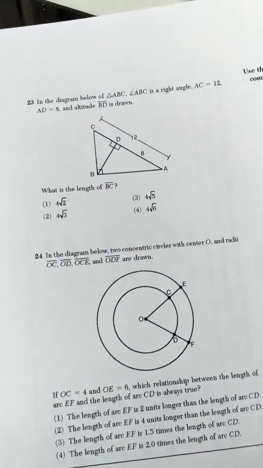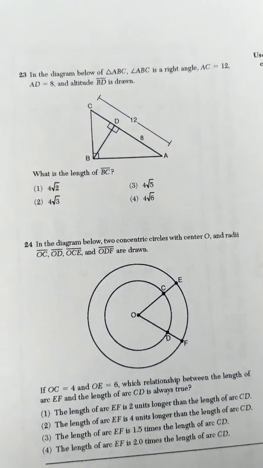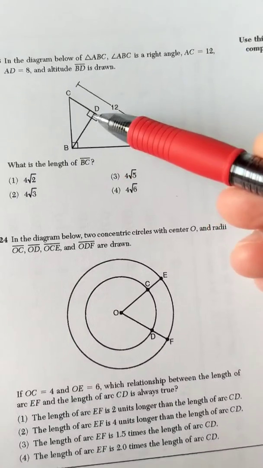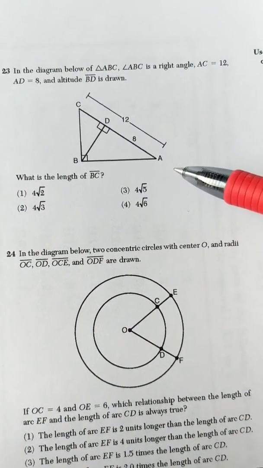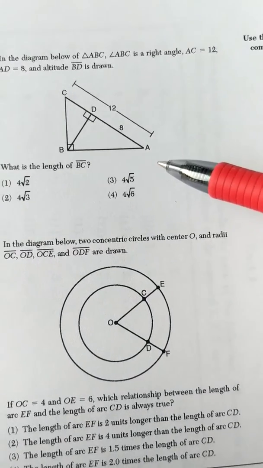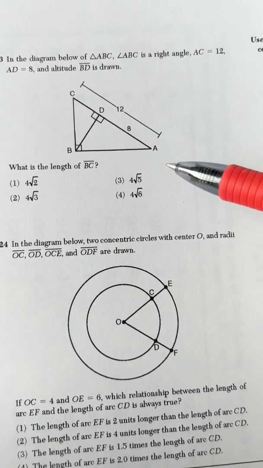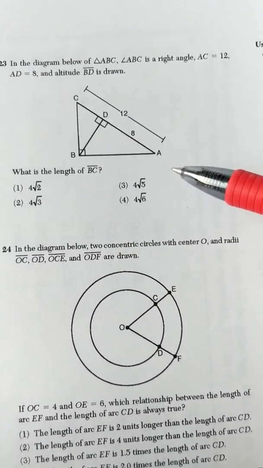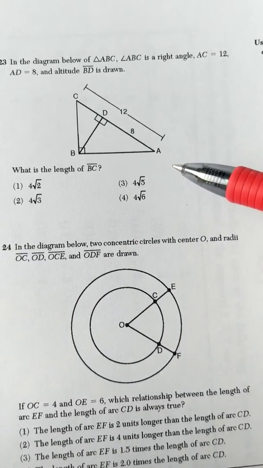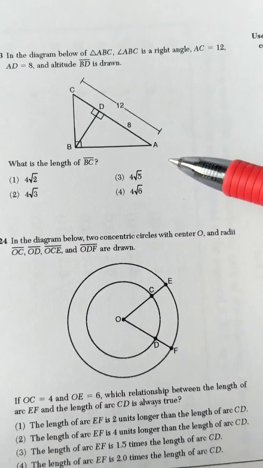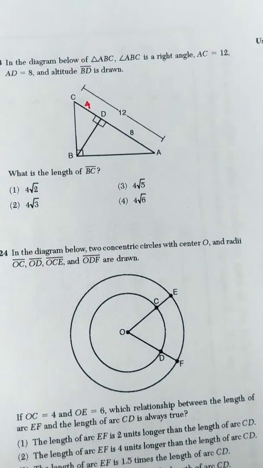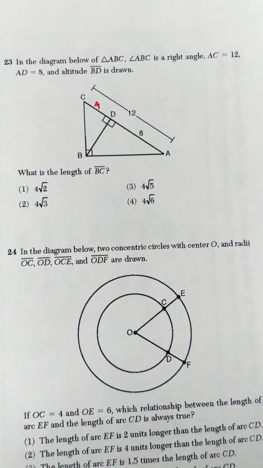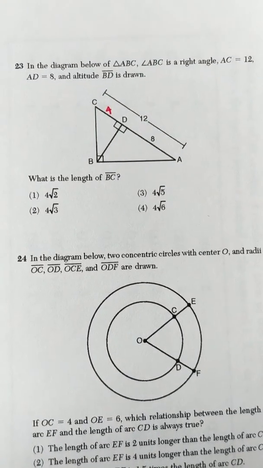All right, question 23. Oh, we have a right triangle with an altitude drawn, and I know it's an altitude because it's perpendicular to the hypotenuse of the original triangle. In the diagram below of triangle ABC, angle ABC is a right angle. Segment AC equals 12. AD equals 8. That makes this 4. I don't know if that's going to be helpful or not. And altitude BD is drawn. What is the length of BC?